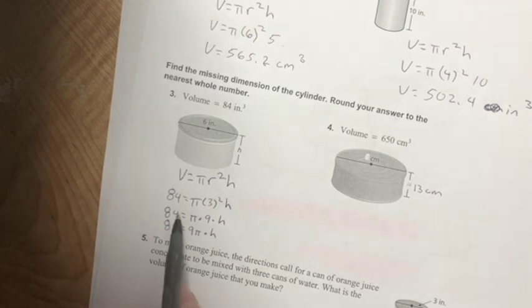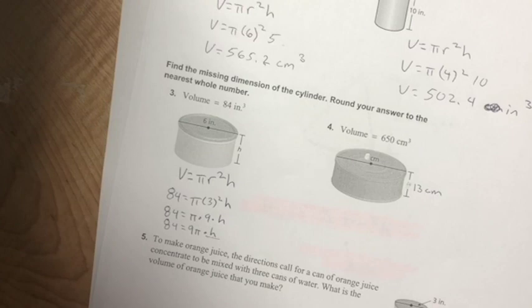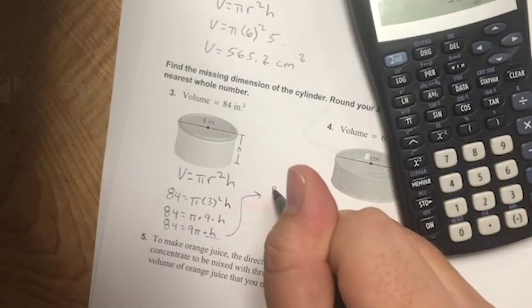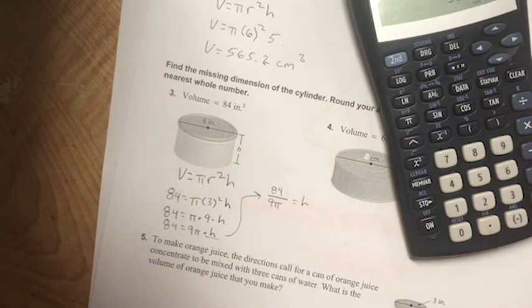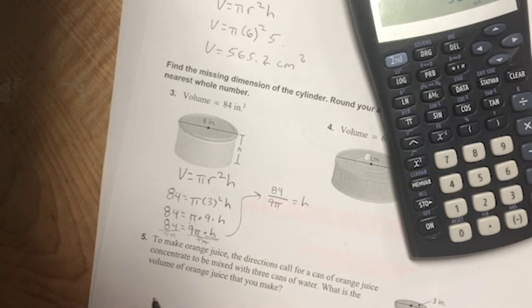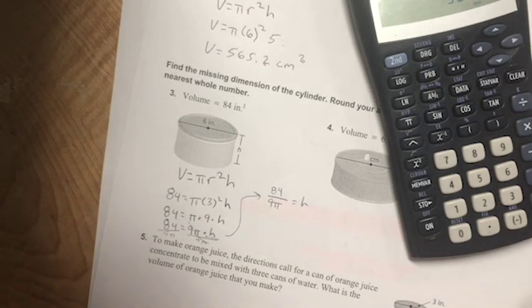All right? My job is to get h by itself. We treat pi like a number. So what we can do now is I'm going to rewrite this to the side, and I'm going to say 84 divided by 9 pi is equal to h. Why did I do that? Because I was multiplying by 9 pi, I'm going to divide by 9 pi. And the reason why I'm doing that is to get h by itself. This is not changing anything you already know. This is going back to the SADMEP concept, getting h by itself, reversing your processes.